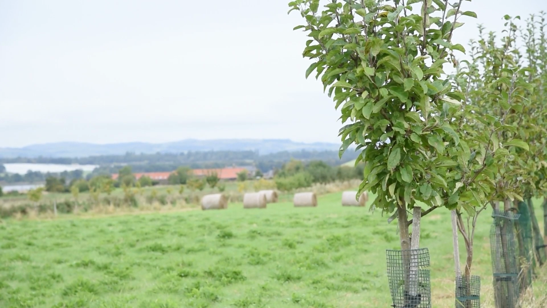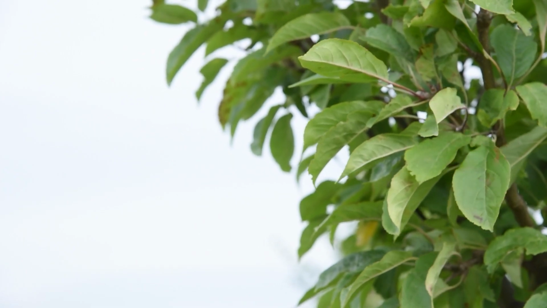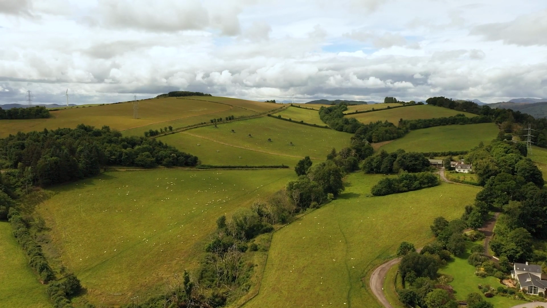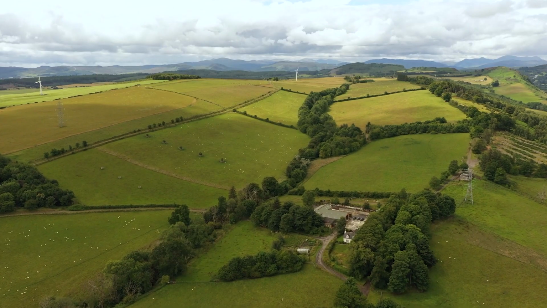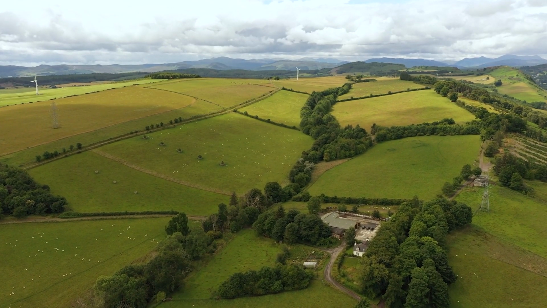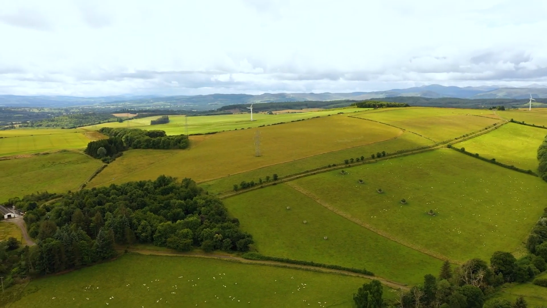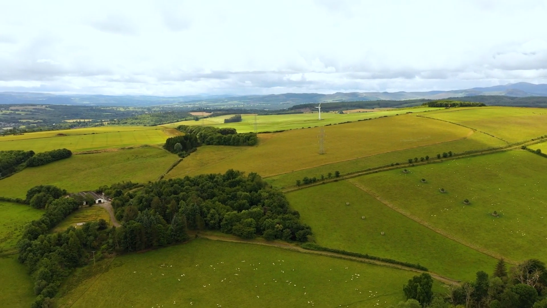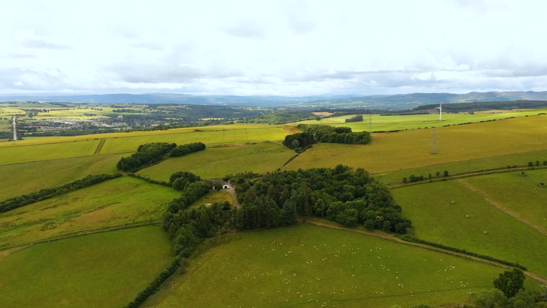Welcome to this short video on how to undertake small-scale woodland planting. If you are considering planting an area for use such as shelter for livestock, or extending an existing woodland, or just creating a new amenity woodland, this video will highlight the issues that you need to be aware of and how to address them.